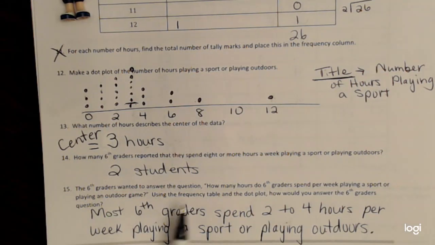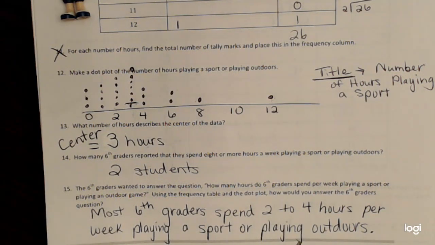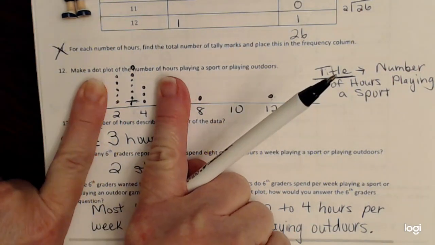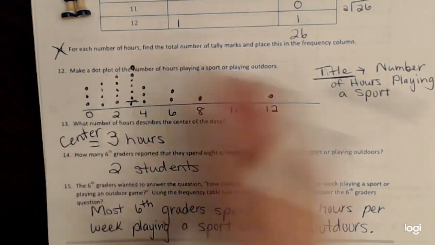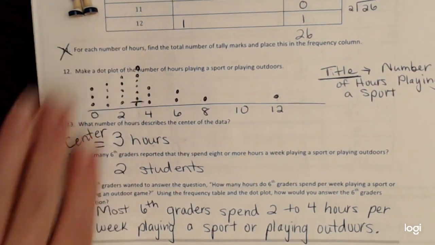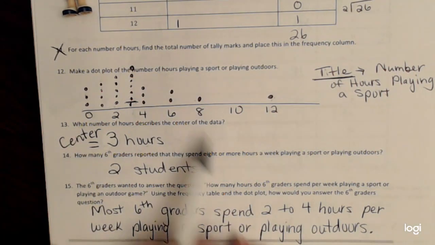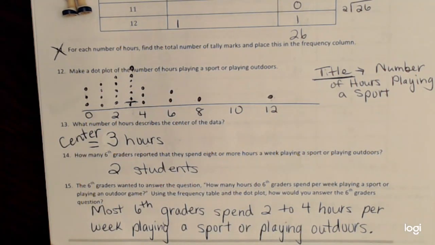So when I had to answer it, I just said most 6th graders spend 2 to 4 hours per week playing a sport or playing outdoors. When I looked here, most of my dots were here between 2 and 4. Over here, there weren't as many dots, and over here, there weren't as many dots either. So I just made a summarization of what I saw in my dot plot.